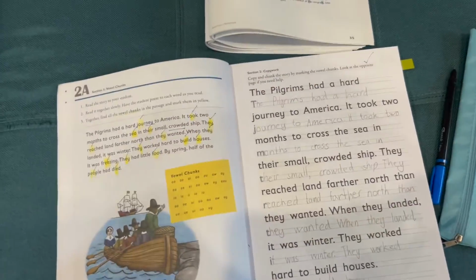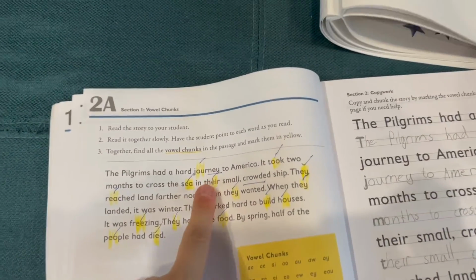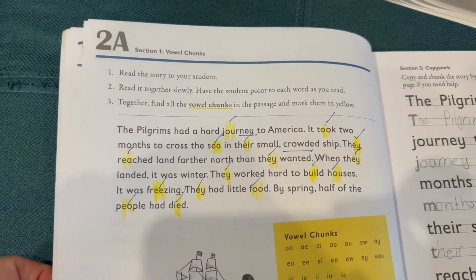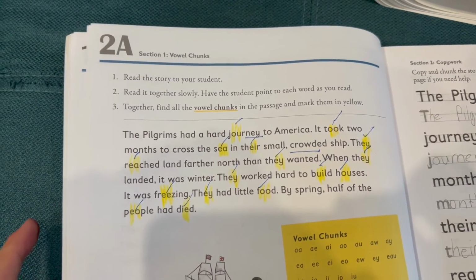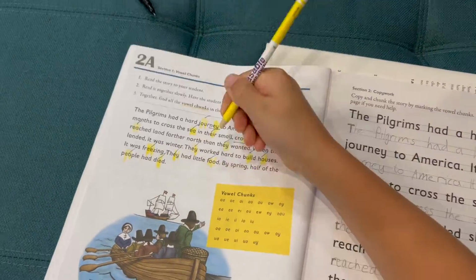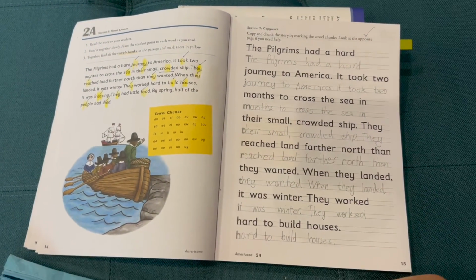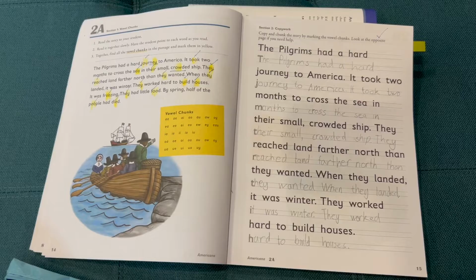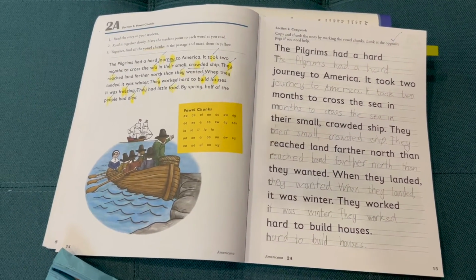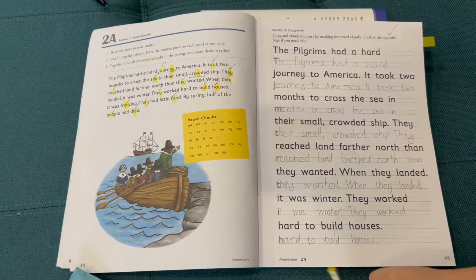All right, so when I have noticed that he has missed anything, normally I don't necessarily point it out. I just go ahead and underline the word so that he knows to take a better look at it and see if he can find anything that he has missed. All right, so now he's made his corrections. He didn't have any corrections to do on his copy work and practicing. So that's it for day one, where we've read it, we've looked for the vowel chunks, and he's copied his work, and he'll be ready for tomorrow.